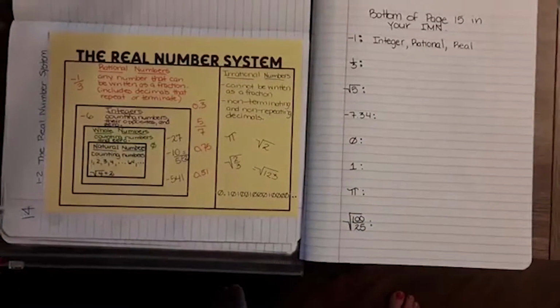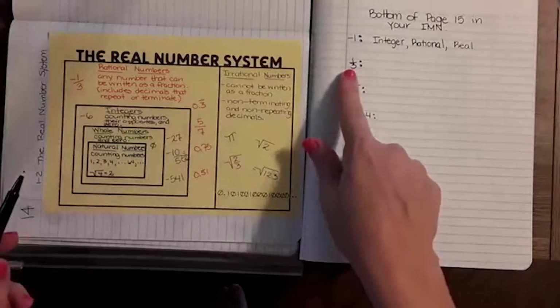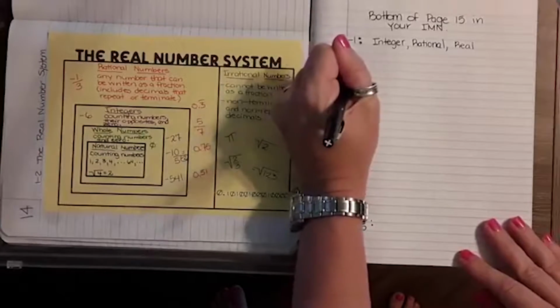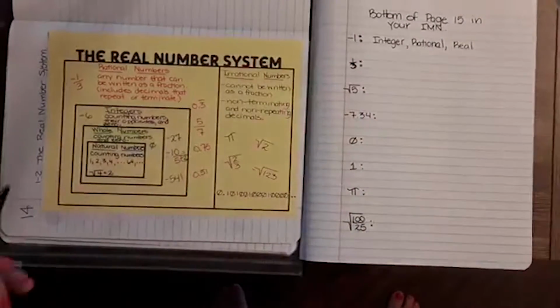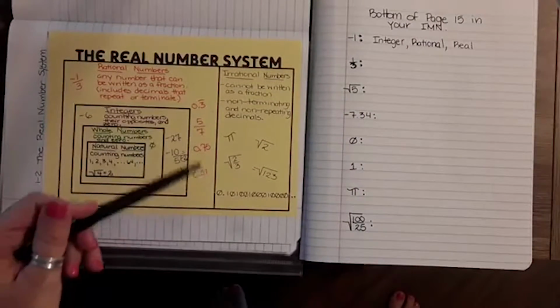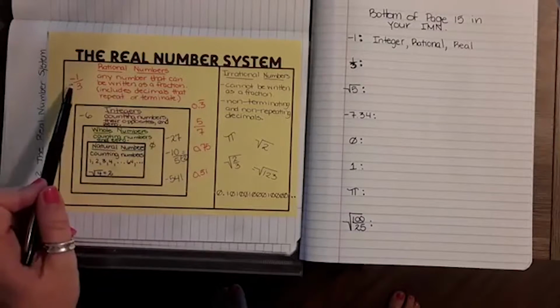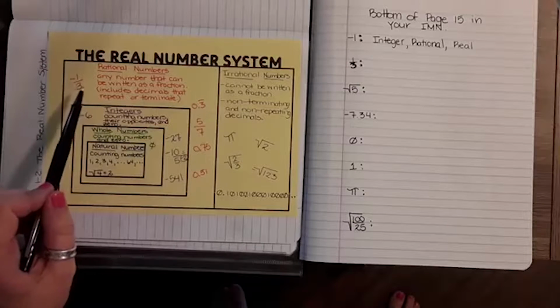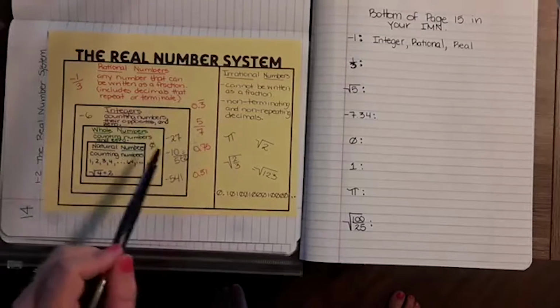Okay? Those are the categories. The next one we want to look at is the fraction 1/3. My 3 doesn't look so great. I'm sorry, guys. Okay, so 1/3. It's a fraction. If I look over here, I do have a -1/3 and I also have 5/7. So I know my fractions fall in the rational numbers.